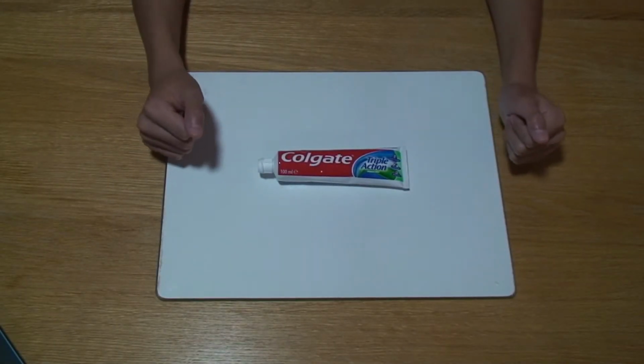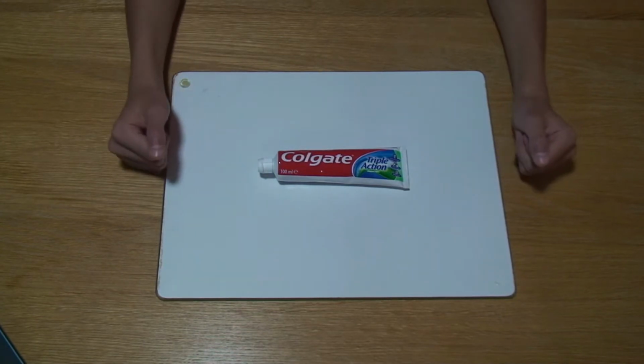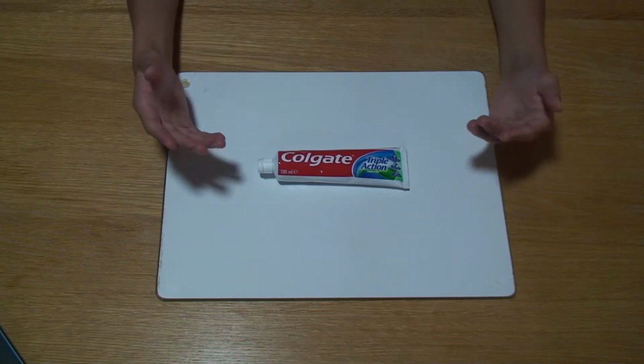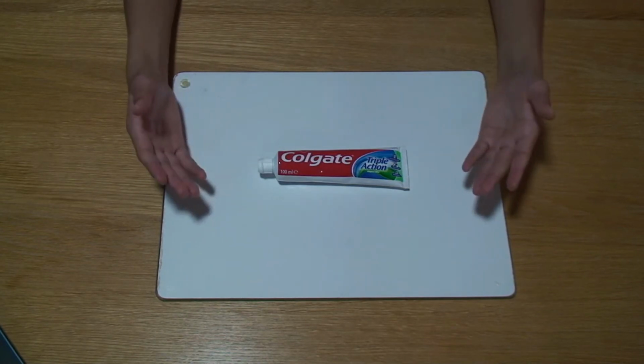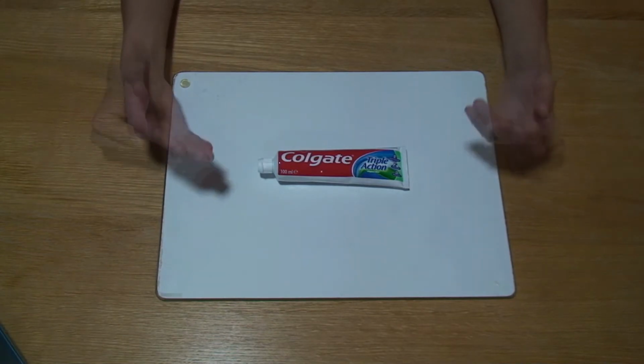Today I'll be talking about the compounds that make up toothpaste and how those compounds bond together. So in all the time that you brush your teeth, have you ever thought about what toothpaste is made of? I'll be talking about the 5 typical ingredients and why they are in toothpaste.